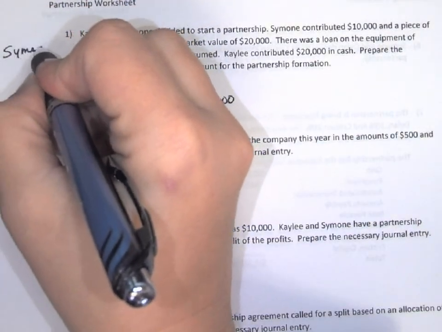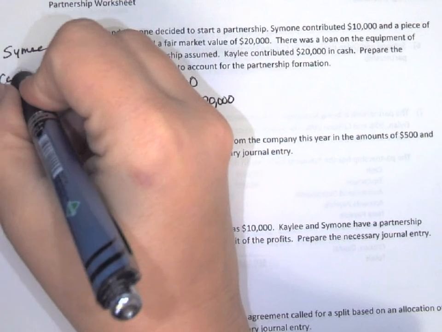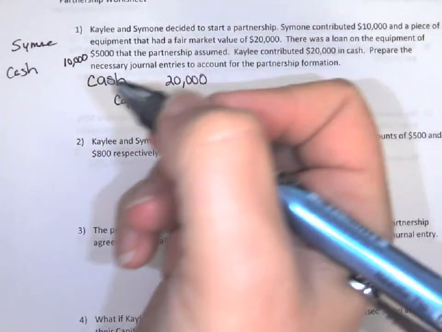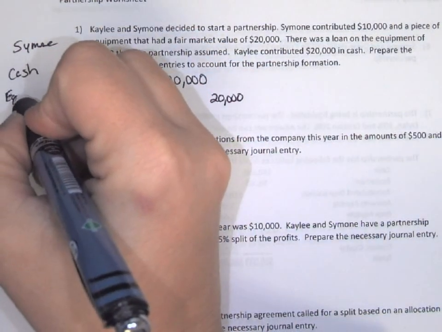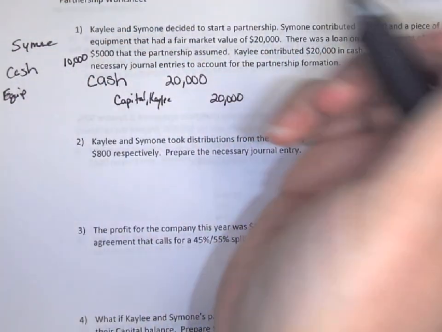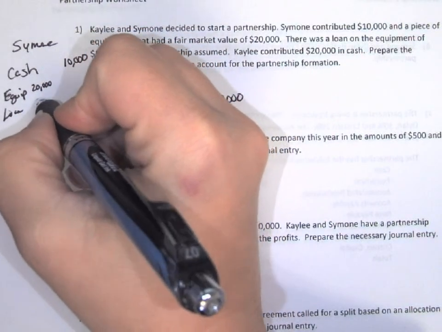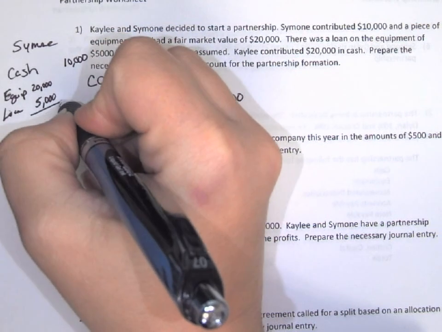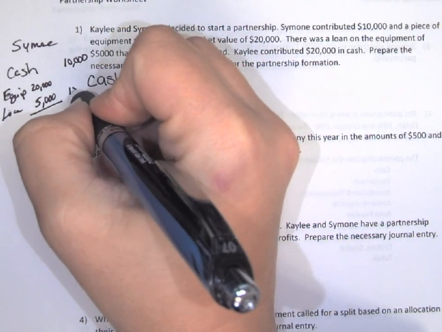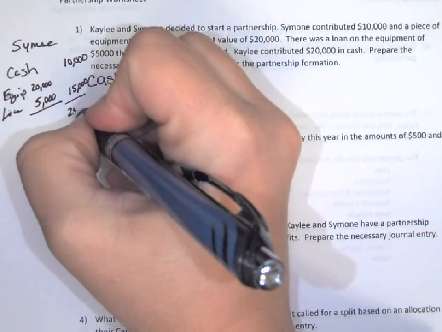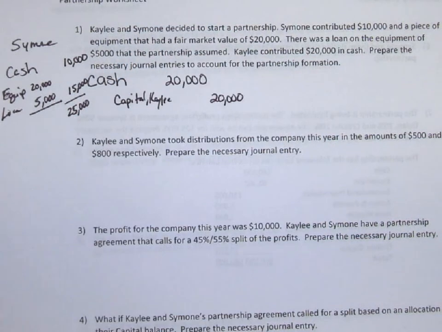So for Simone, what we have is she has cash that's coming in, and that cash is $10,000. But then she also has equipment. Now that equipment has a loan value attached to it, and that loan value is going to go into this partnership. So we are going to have to do that net of that loan value to figure out what her contribution is going to be, because her contribution is going to be what she has, but we have to net out any loans that the partnership is taking over.